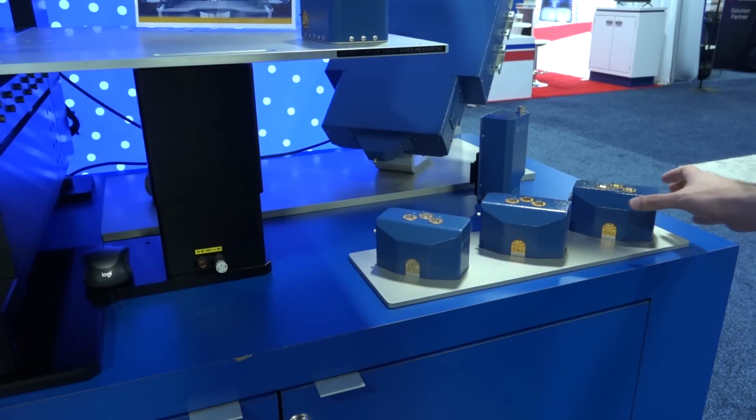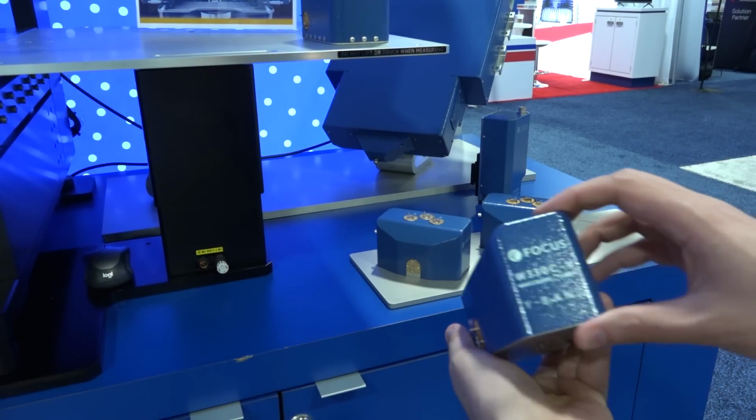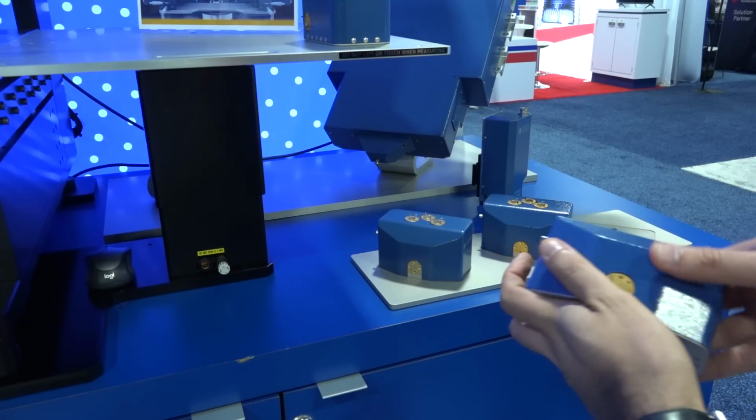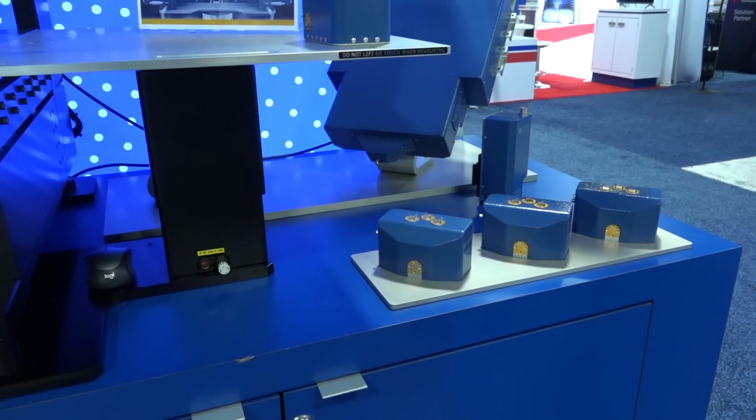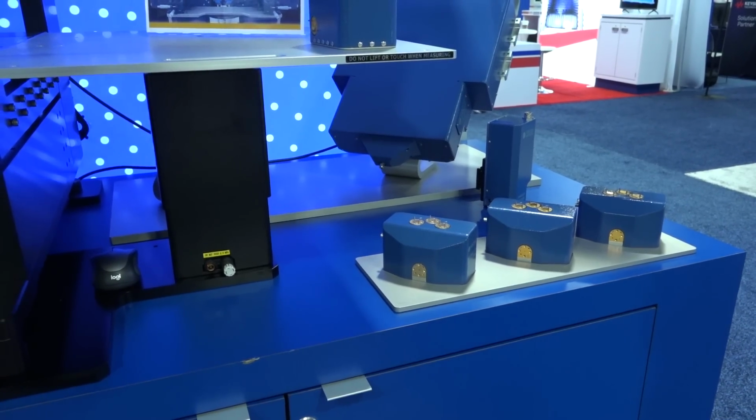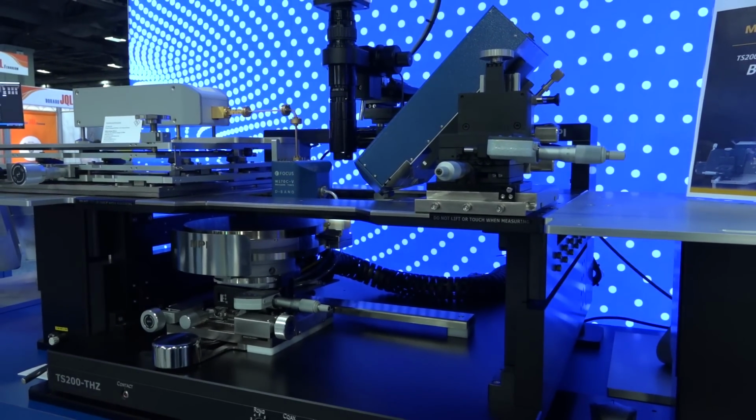These ones go even higher in frequency. I think this is the highest frequency one, yeah, 330 gigahertz, which is quite amazing to be able to fit this into the same form factor across all the different bands with the waveguide access, giving you excellent load pull performance for all these frequencies.